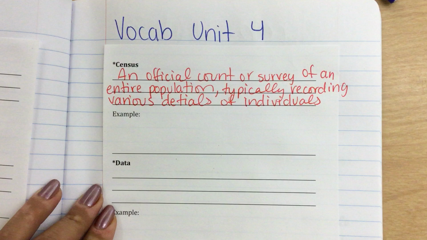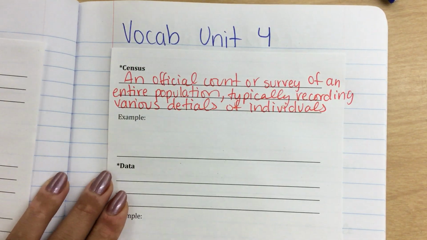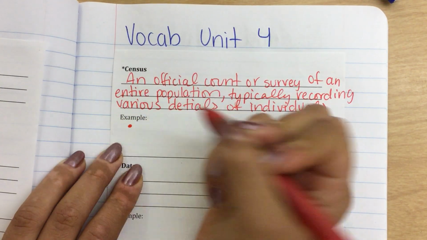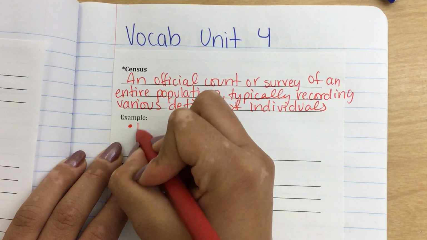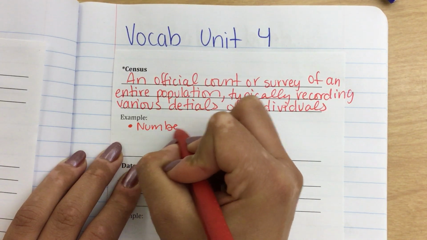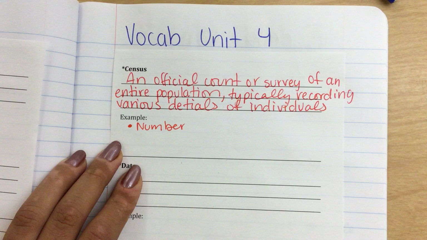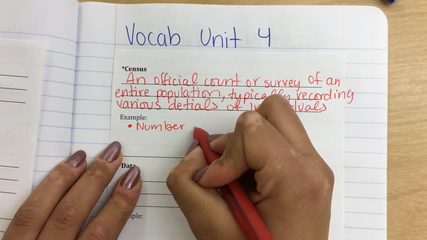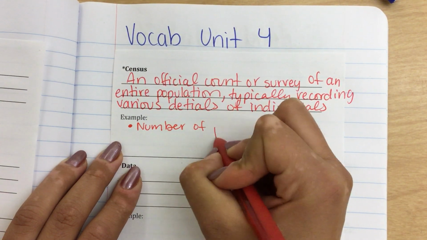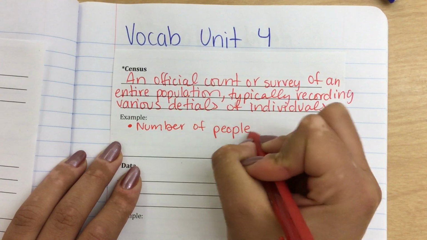So that's our definition for a census. An example we could do for a census would be the number of people living in Santa Barbara. That could be an example of a census question that we could ask or we could figure out.